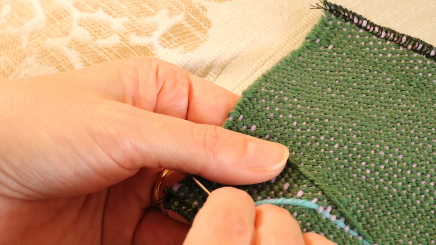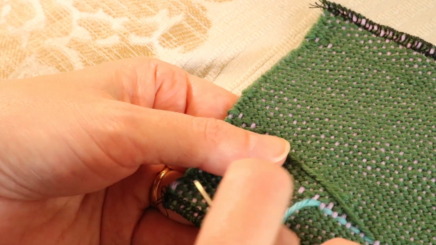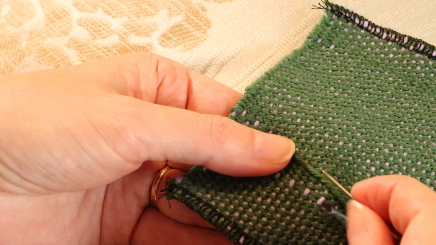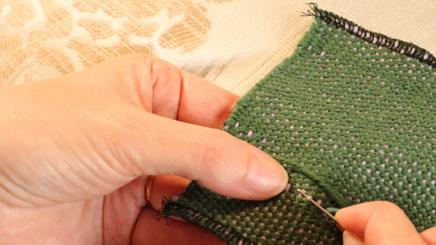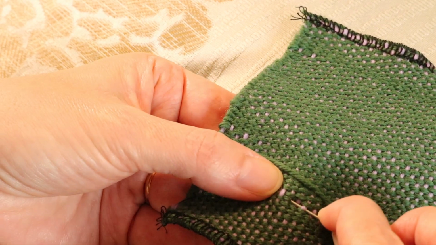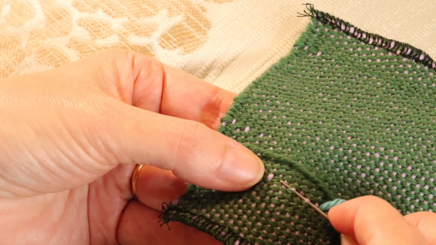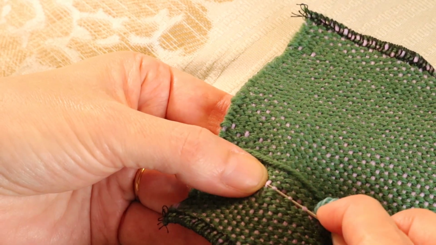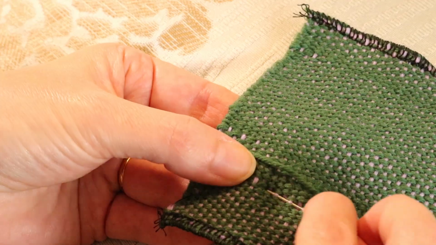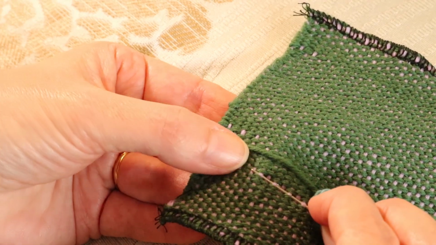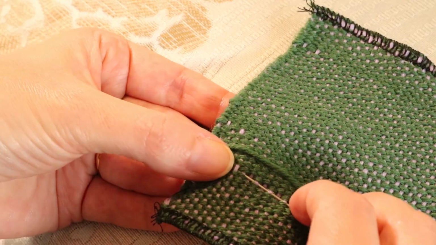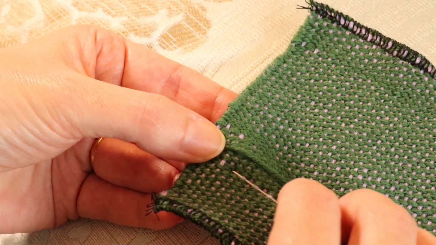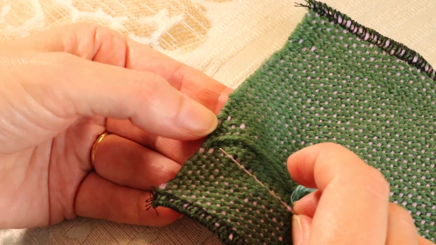So we went under the last thread with the blue. So I'm going over and then under again. Over, under, over, under. Just keep repeating and following the path for what your thread should have done if it hadn't skipped those threads.